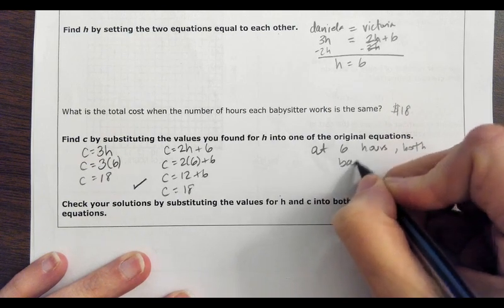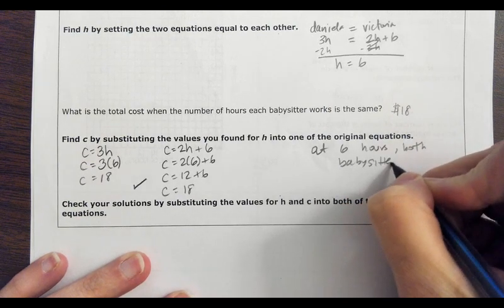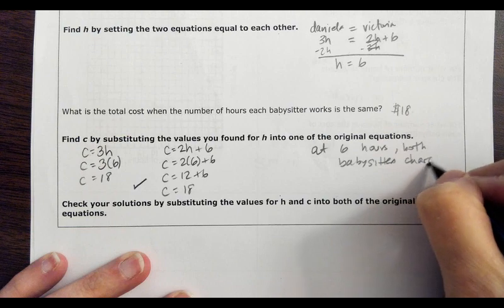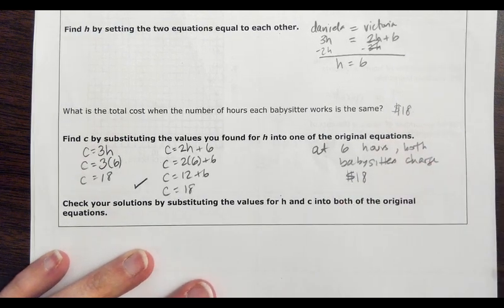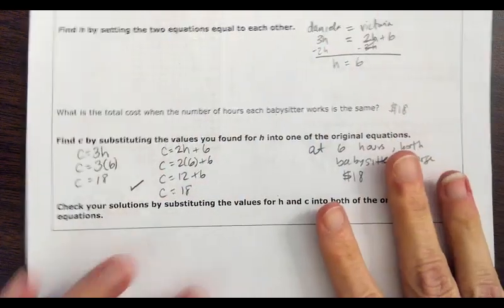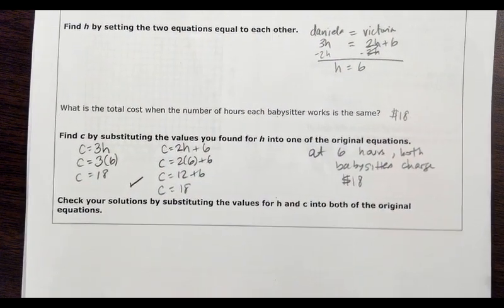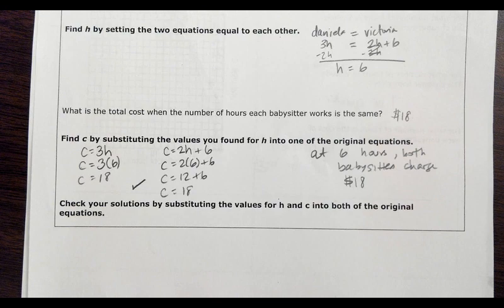both babysitters charge $18. So that's this situation. So that's how we're going to solve these problems. All right, let's try a couple of examples here and we'll see what happens.